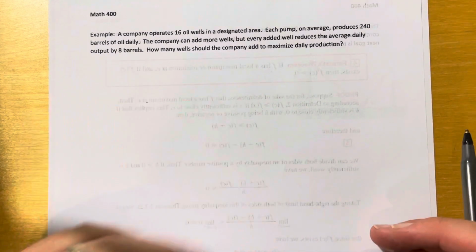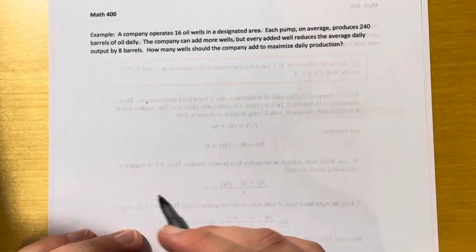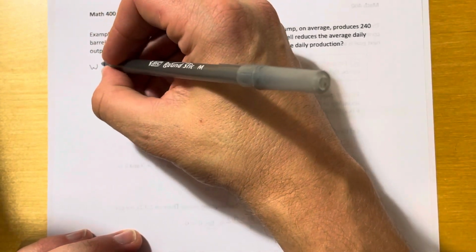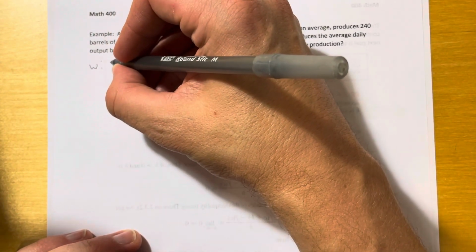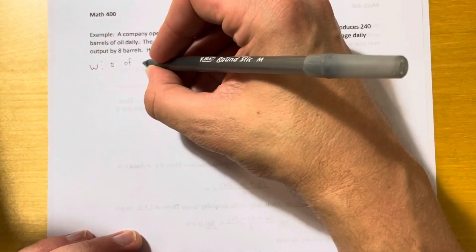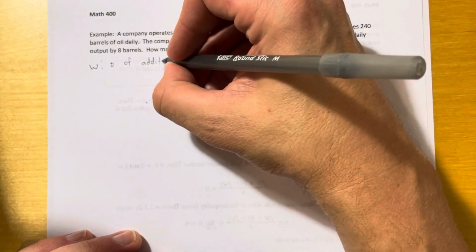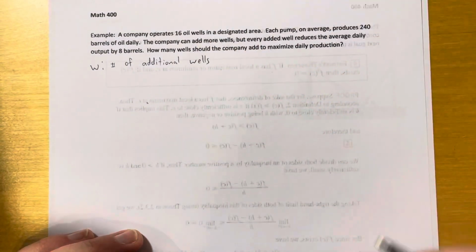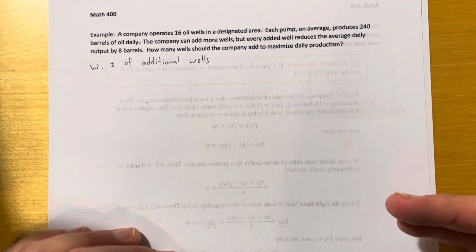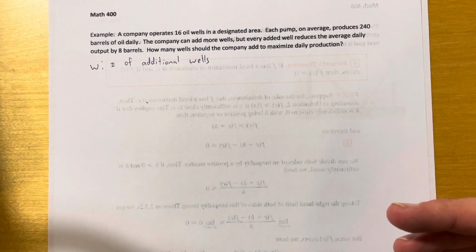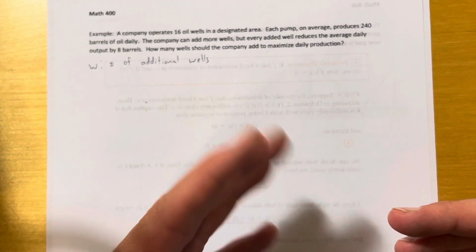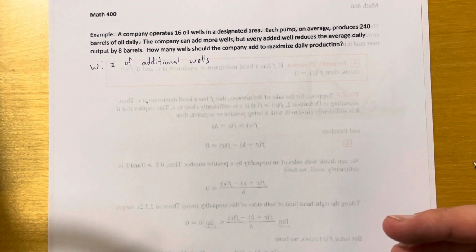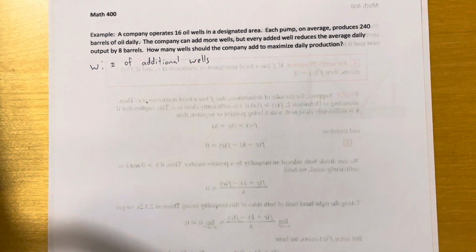First thing we need to do is come up with a function here, and I'm going to identify my variable. So W is going to represent the number of additional wells. We have to remember that there's already 16 wells there. So if I add one more well, then I'm going to have 17 wells. But W is not going to equal 17 in that case. It's only going to equal 1. It's how many additional wells I'm using.